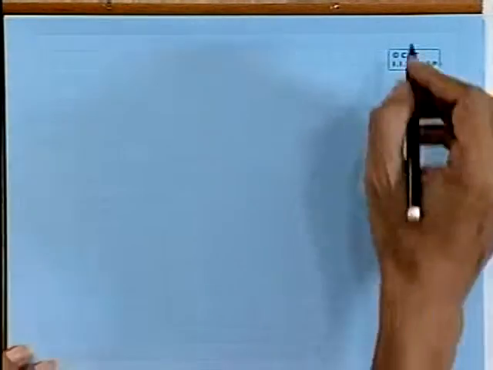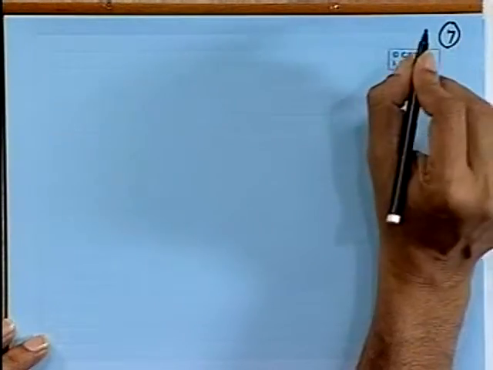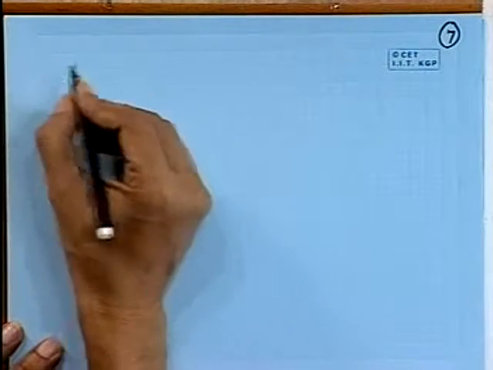Now if you want to solve this, we have to find out the value of the longitudinal moment of inertia.